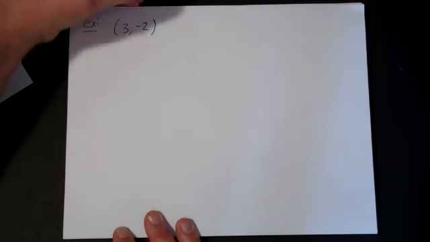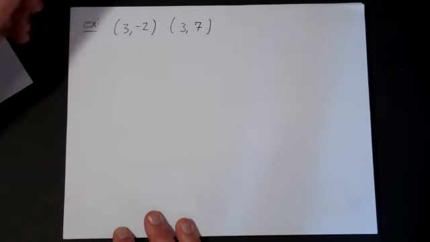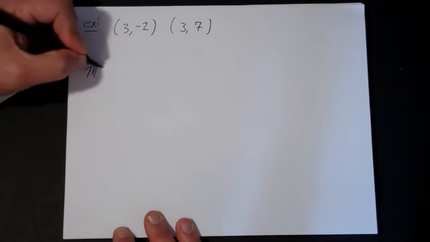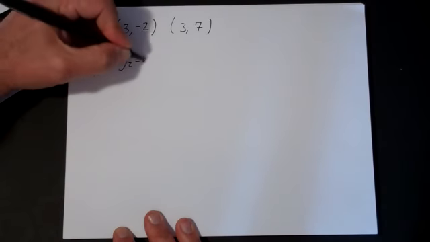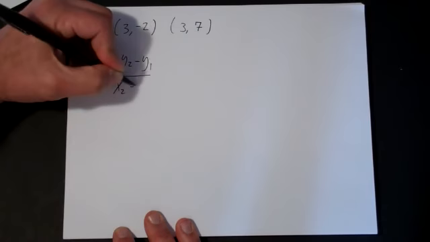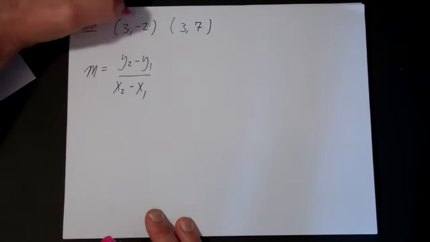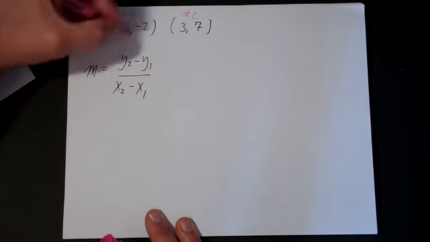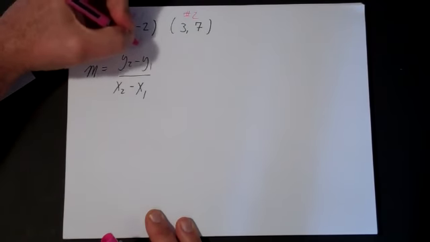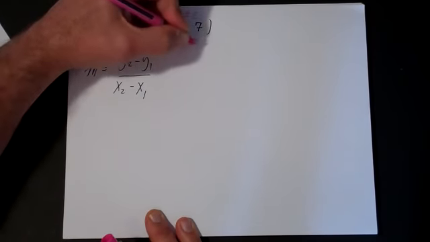Let's do a quick example of that. Let's say you have the points 3, minus 2, and 3, 7. Slope, y2 minus y1, x2 minus x1. Let's label these. Point number 1, point number 2, x1, y1, x2, y2.